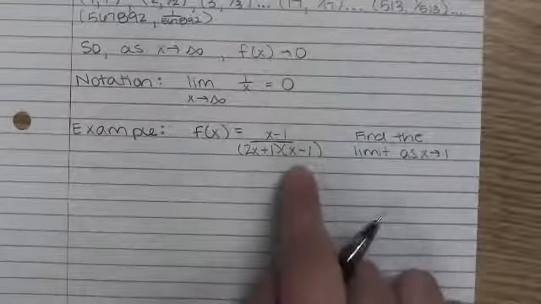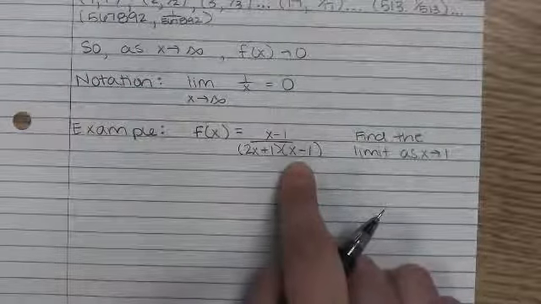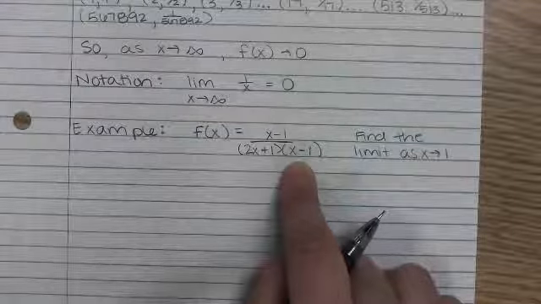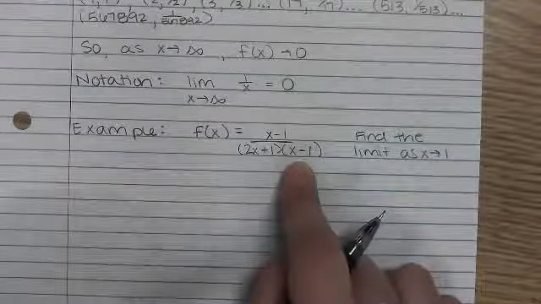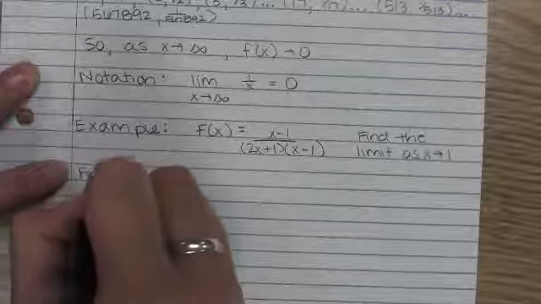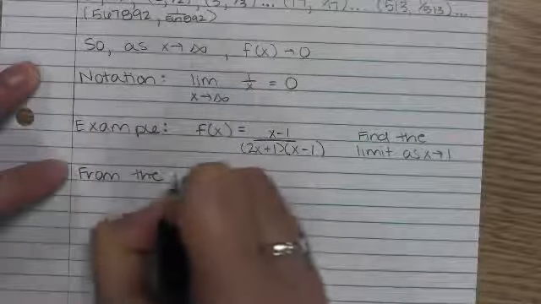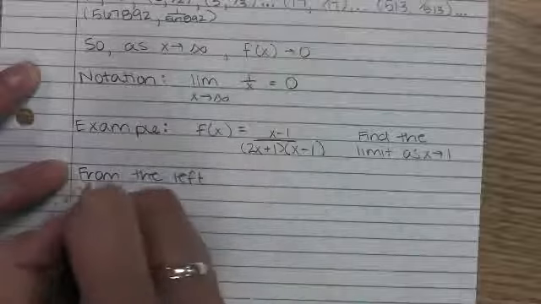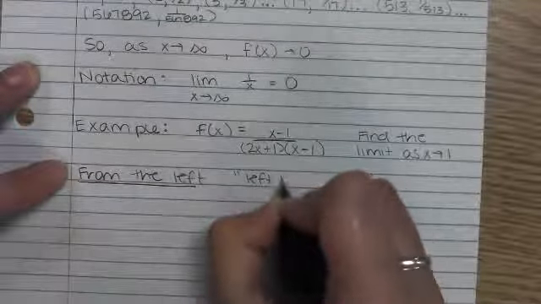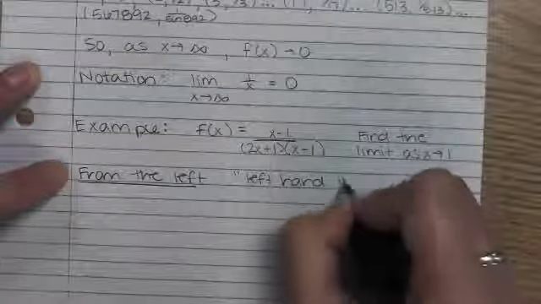And the answer is yes, you could, if it was possible to plug it in, which it is not. It's a hole, so we can't figure out what that is. I can't plug in 1 exactly. So what I'm going to do first is look at the numbers that are close to 1 from the left side. And this is called the left-hand limit.